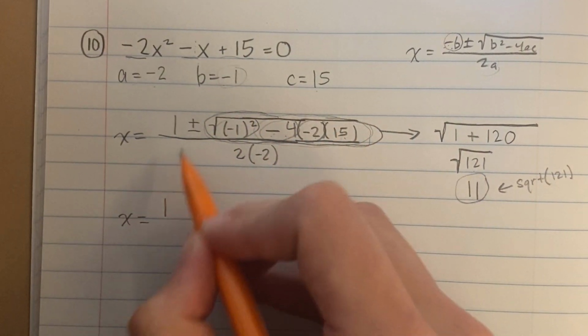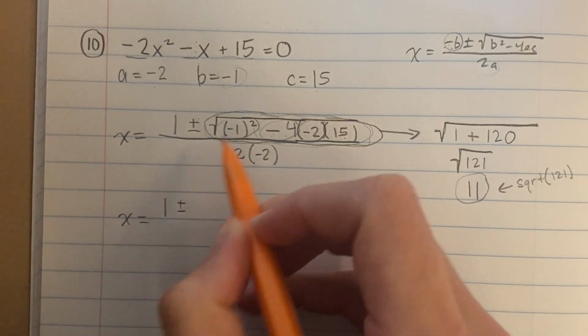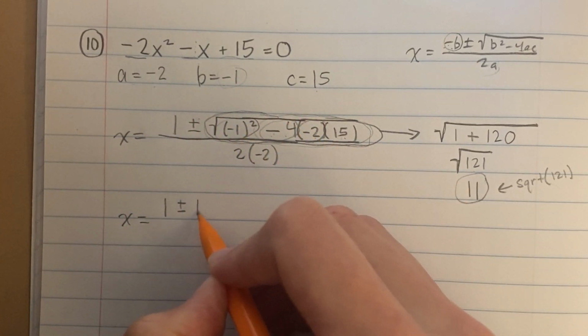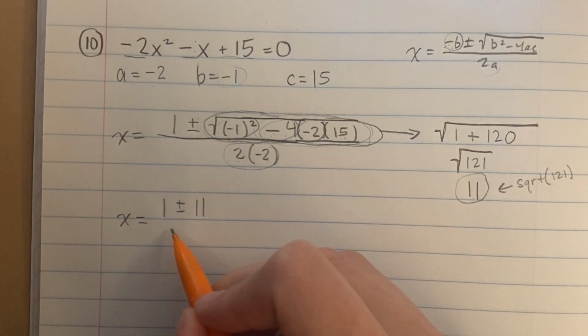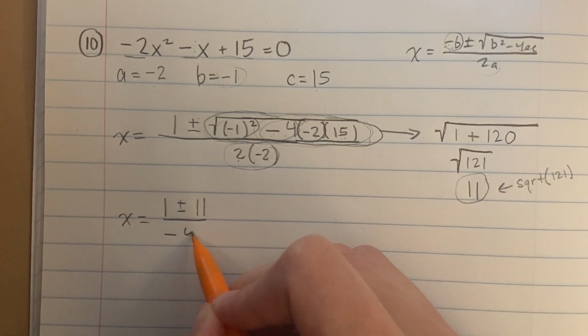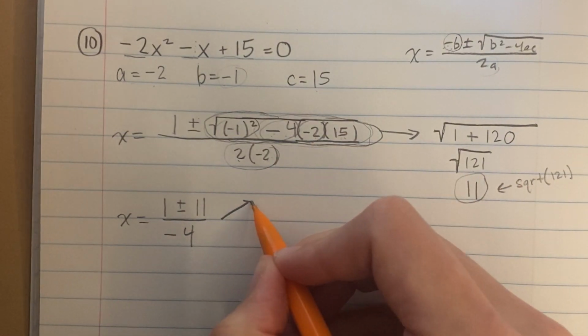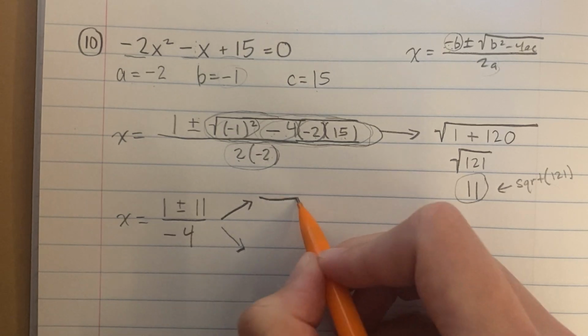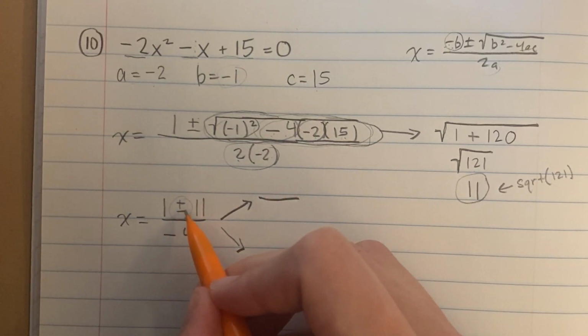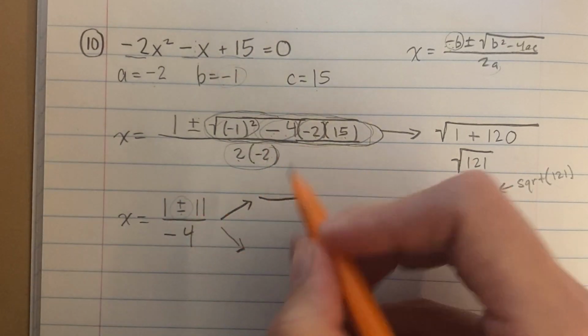So when I recopy this, I'm copying 1 plus or minus. I'm taking all of this and replacing it with 11. And then on the bottom, this is 2 times -2. Positive times negative is negative, and 2 times 2 is 4. So now I'm going to separate this out into two separate fractions. The reason I'm separating it out is that this symbol means this could be a plus sign or it could also be a minus sign.